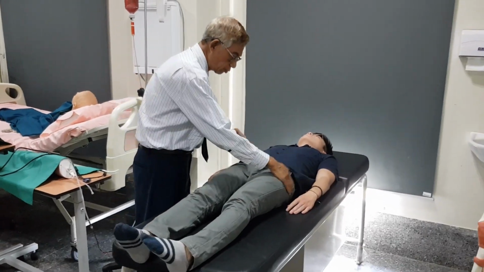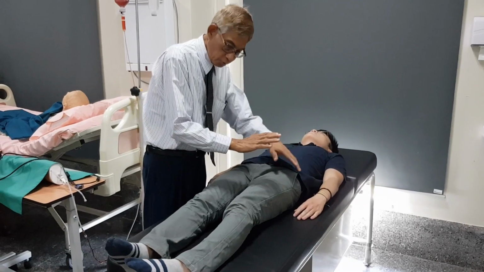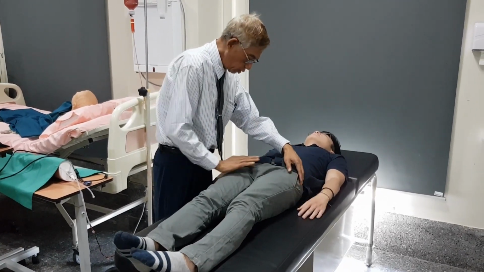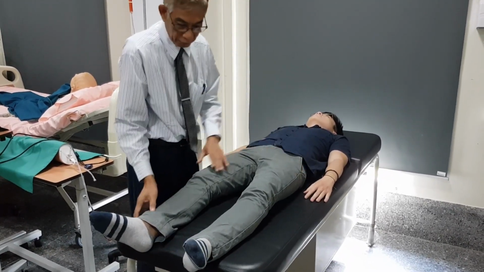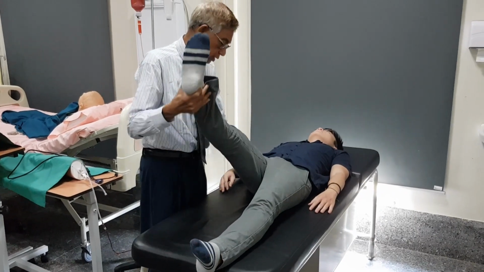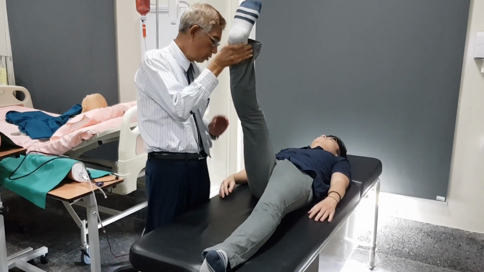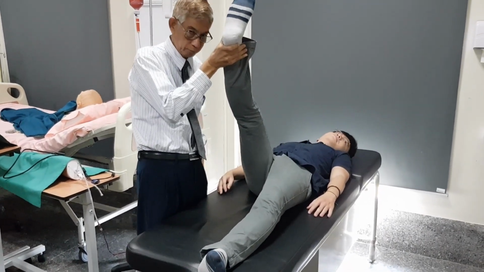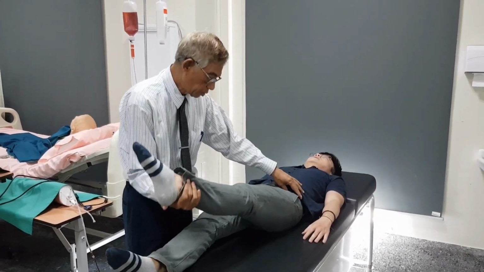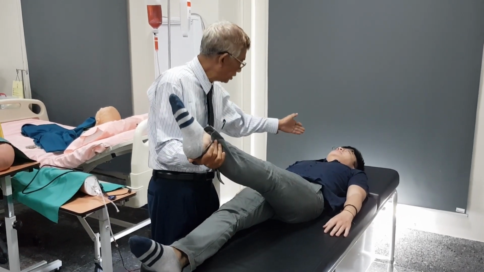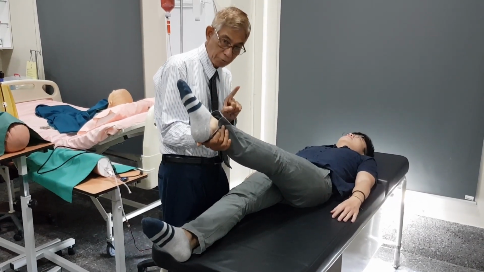For example, left side is the disease side. So you have to start with the normal side. Here, this is the straight leg raising test. So right side is normal, about 80 to 90 degrees. After that, you have to do the left side. Left side, when about here, the patient experiences the pain. So this is the SLR is 30 degrees.